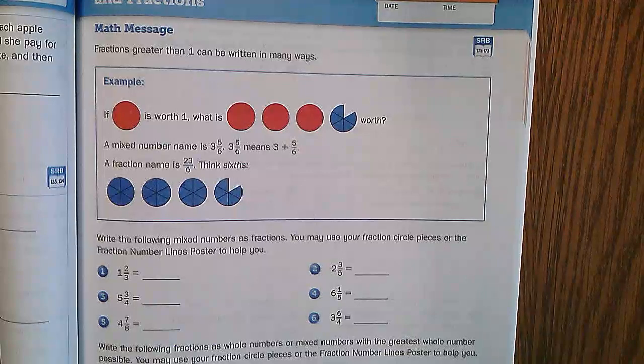Hello, virtual learners. Today we are completing Math Lesson 7-2, and if you're in your math journal, it's page 237. If you're following along on GoFormative, then you should have this page in front of you. And today we're going to talk about renaming mixed numbers and fractions.